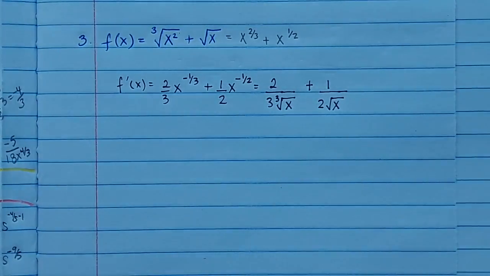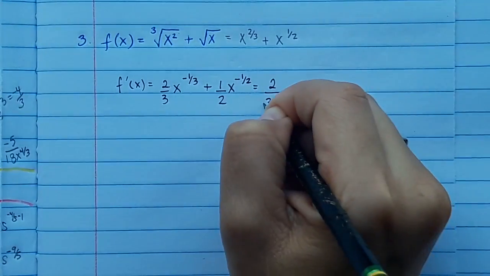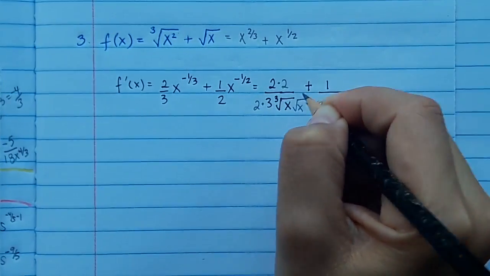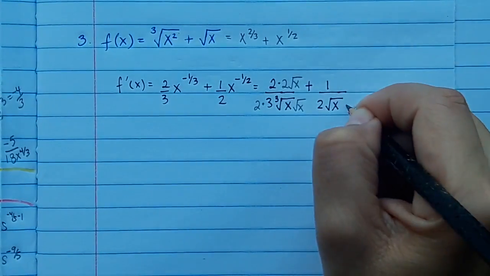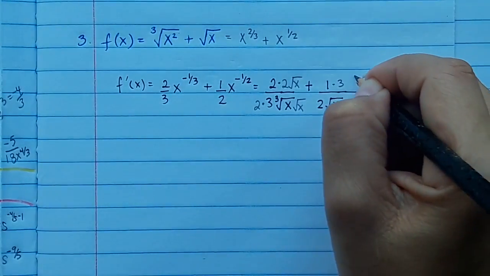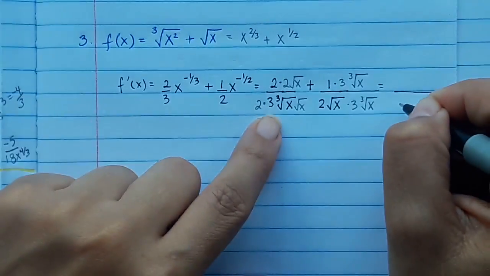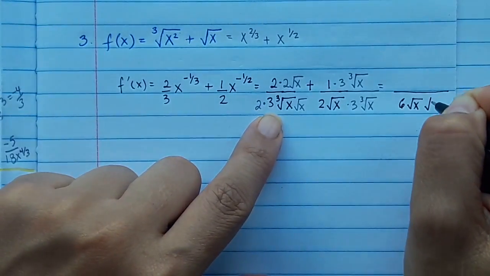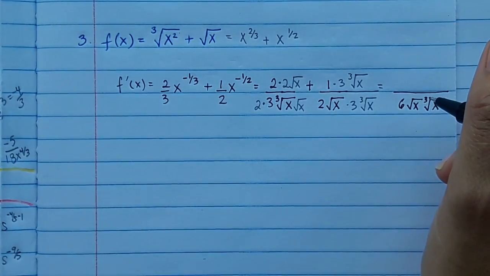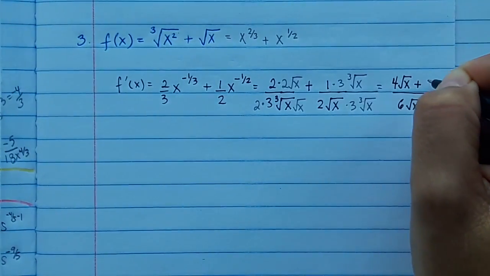So first let's make them the same denominator. So look at both of them. What's the first one missing that the second one has? It's missing a 2, so if you do it at the bottom, do it at the top. So missing a square root of x. If you do it at the bottom, do it at the top. This other one's missing a 3, and it's missing a cube root. Do it at the bottom, do it to the top. Let's go ahead and simplify this. So the bottom is going to be 6 square root of x and the cube root of x. The top is going to be 4 radical x plus 3 cube root of x.